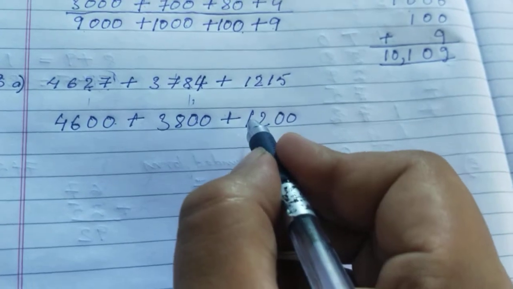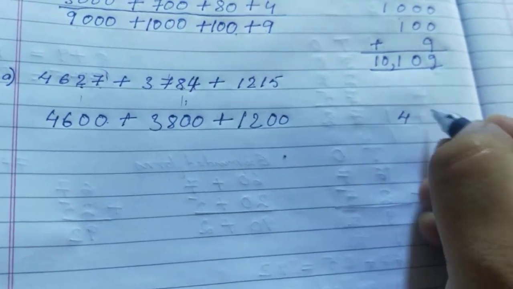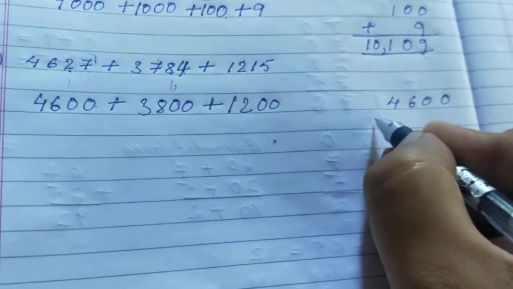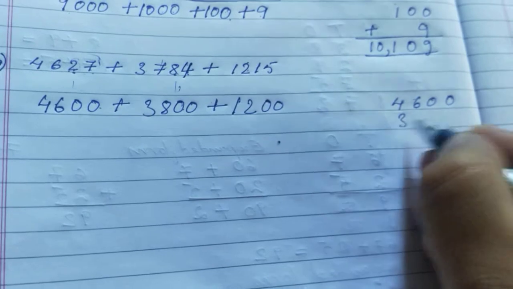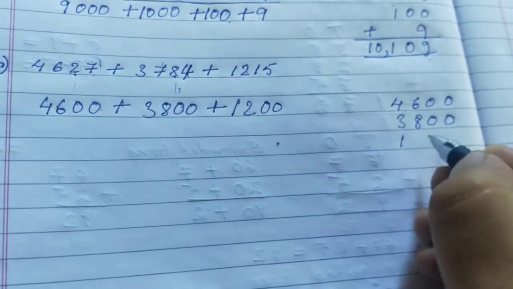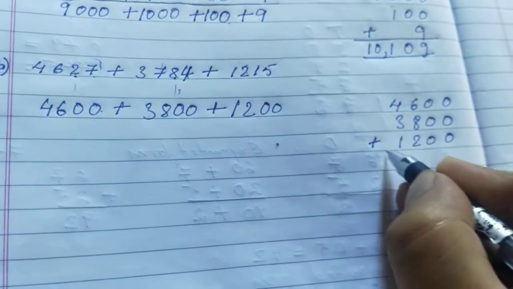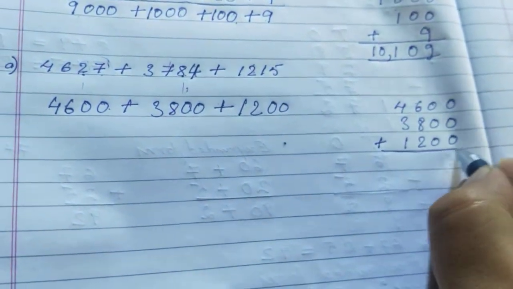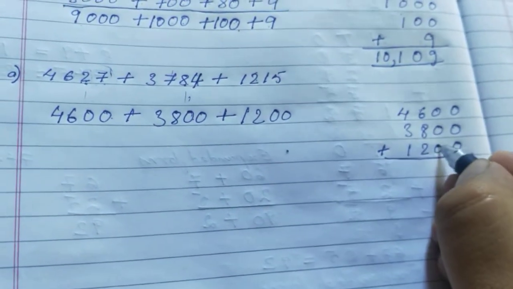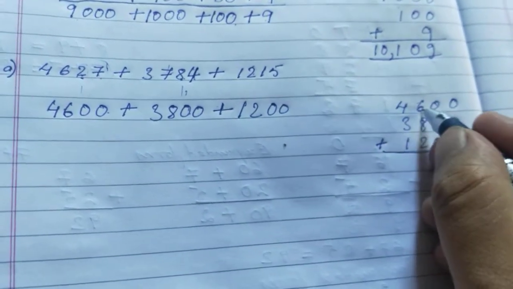Now you have to add them up. You can write them over here on the side: 4600, 3800, 1200, and add them up. 0 plus 0 plus 0 will be 0. Again 0 plus 0 plus 0 will be 0.